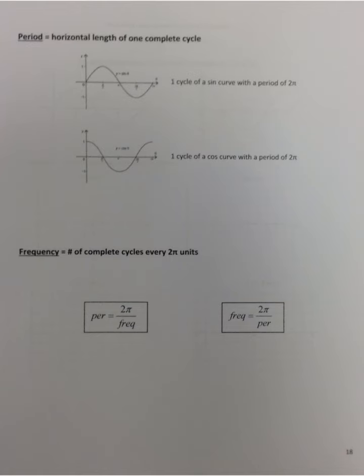Okay, so if you remember, the period stands for how long it takes for one full cycle, the horizontal length of one complete cycle. So if you look at this, one cycle is done right here, and that is at 2 pi. So that graph has a period of 2 pi.